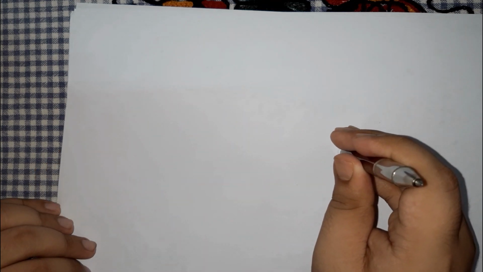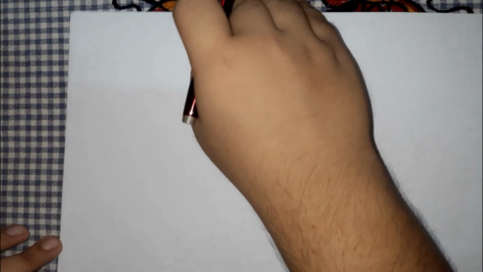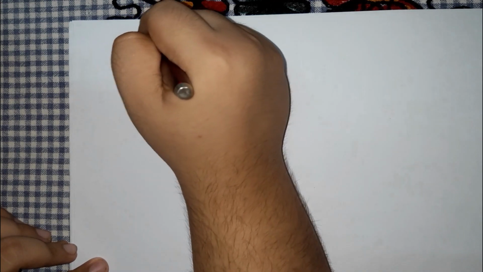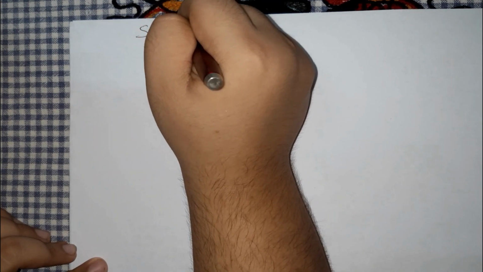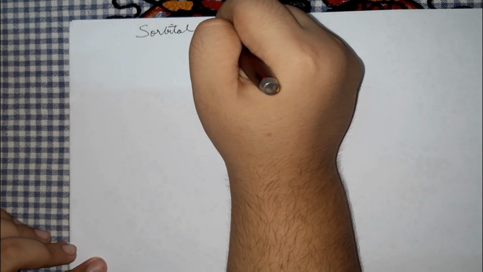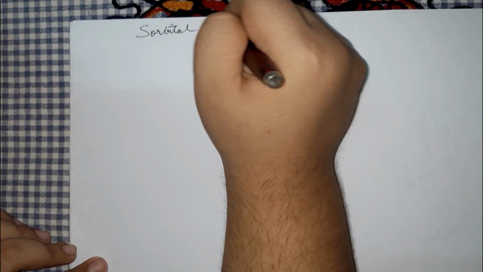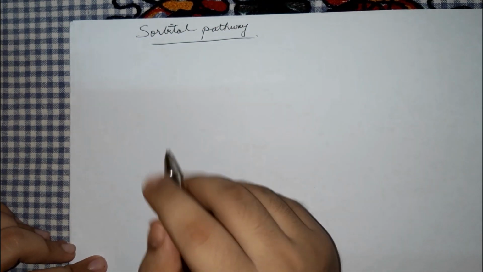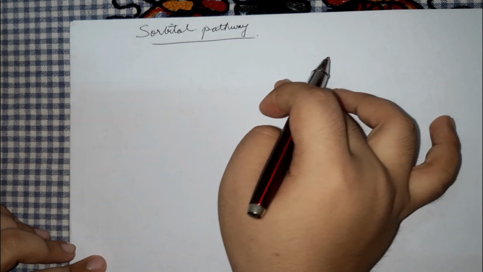From what? From glucose. From glucose, fructose is produced in our body also by a pathway which is known as the sorbitol pathway. Now, nothing to be paranoid about. This is just a single step, or rather 2 steps actually.